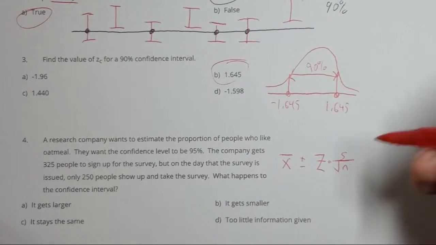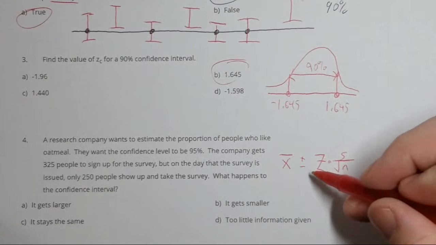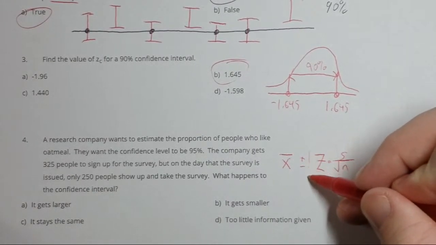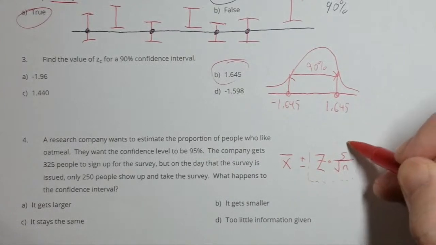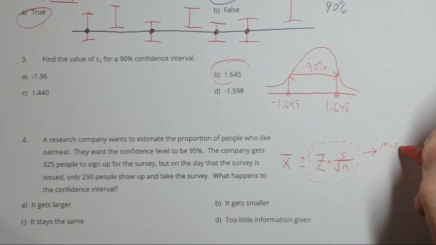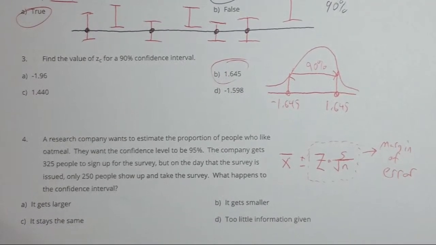In this instance, x bar would be the middle of the interval, and the interval would have an upper limit where you add this amount and a lower limit where you subtract this amount, and I labeled this the margin of error. The margin of error, it's the plus or minus.